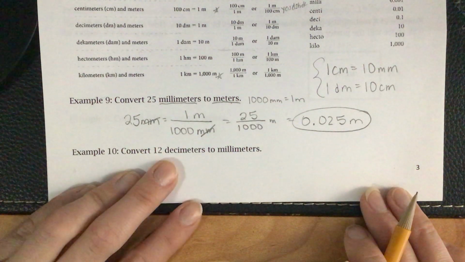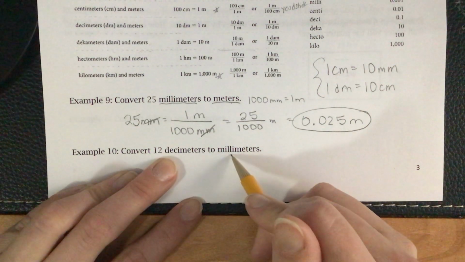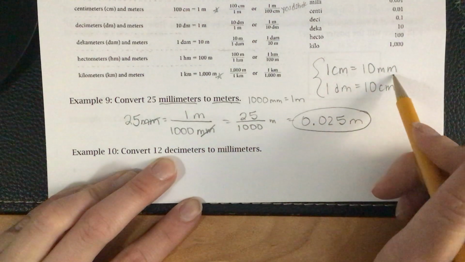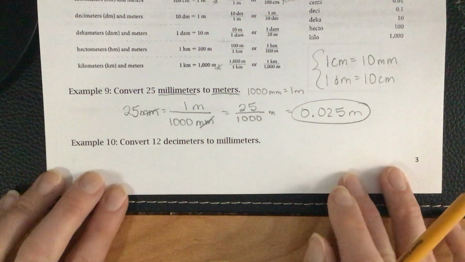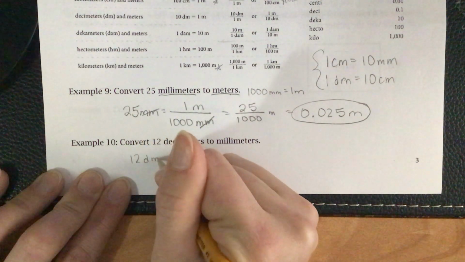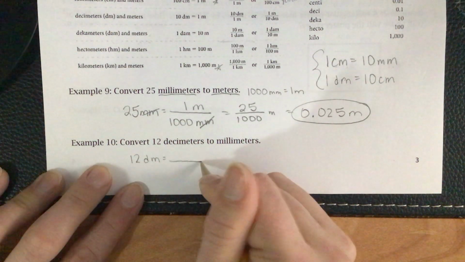Let's look at decimeters to millimeters. Well, we know a decimeter is 10 centimeters and a centimeter is 10 millimeters. So we're going to use that to help us convert. We have 12 decimeters is equal to, what do we know about a decimeter?